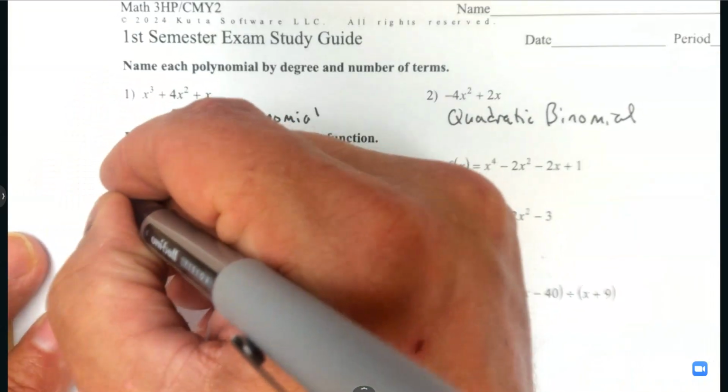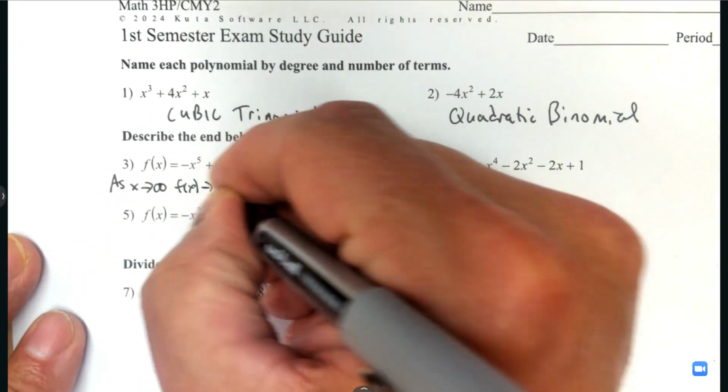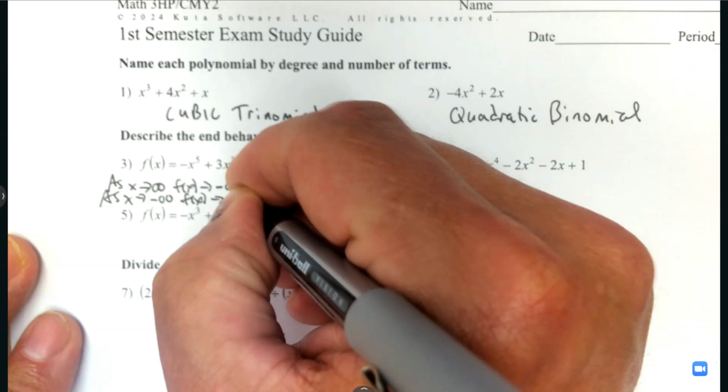And then how do I write that? As x approaches infinity, the function goes down. As x approaches negative infinity, the left end behavior, the function goes up.